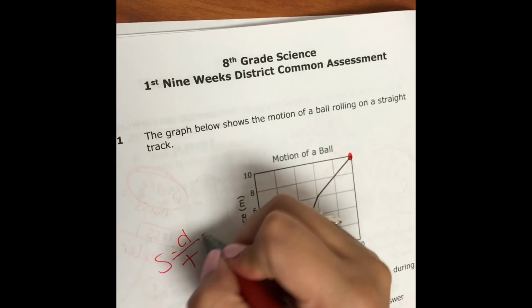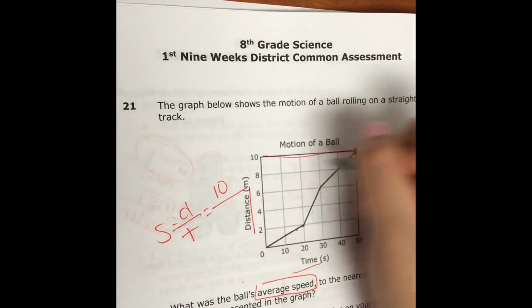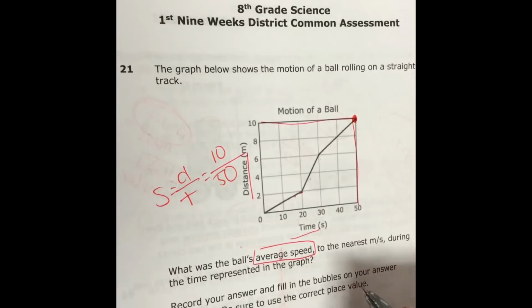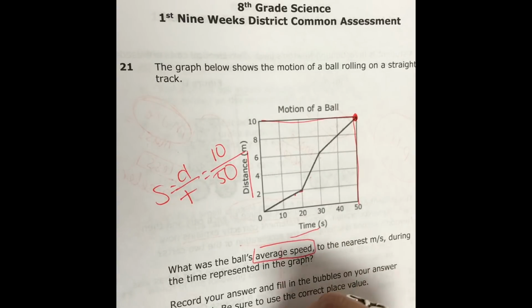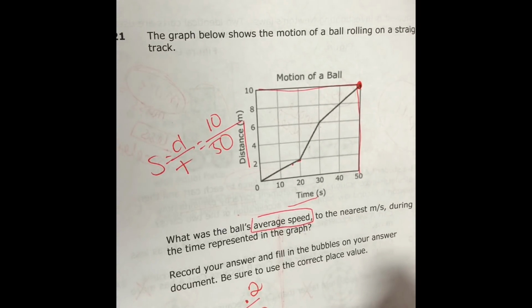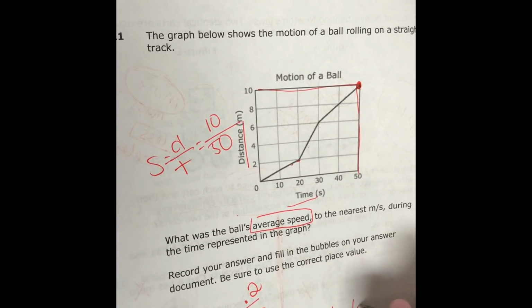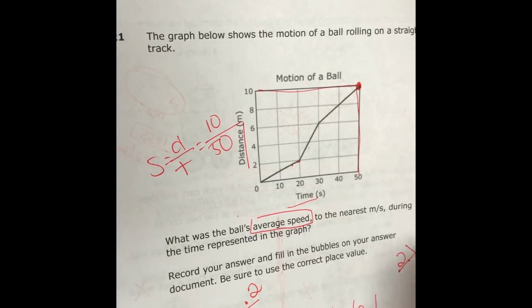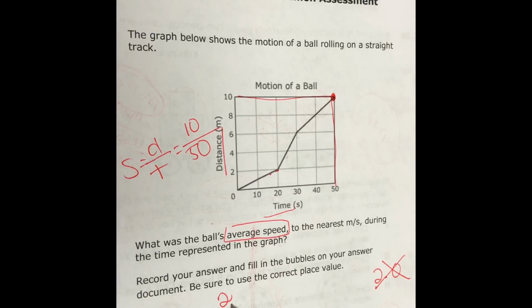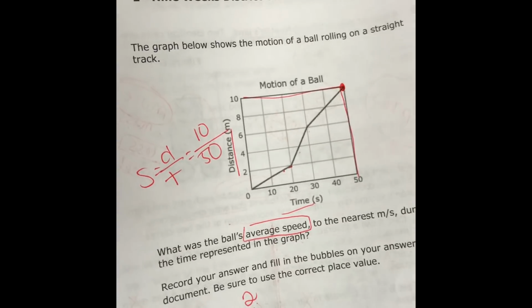Speed equals distance divided by time. Distance, time. 10 divided by 50. Top in, bottom out. The answer should have been 0.2. Again, be careful when you bubble. Make sure it's behind that decimal. Because if you put it like this, it's going to be wrong. The answer was 20 cents. You put $2. So make sure you slow down and check your decimal.